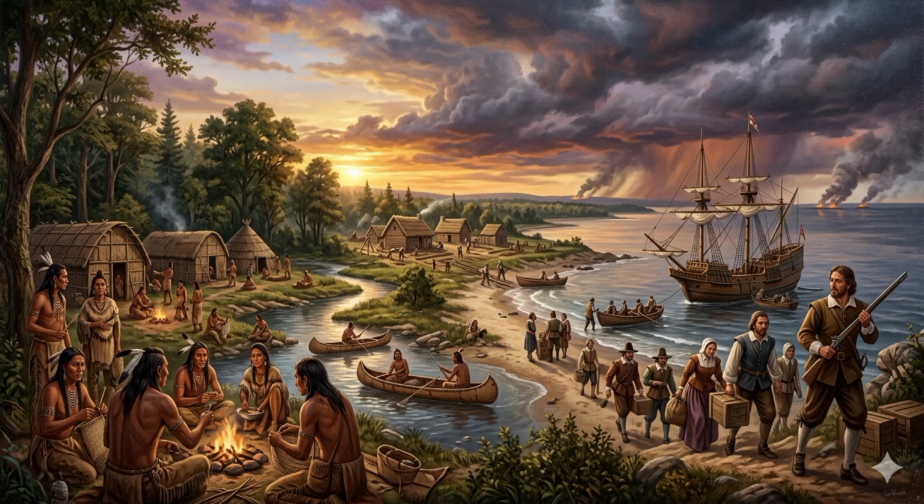But memory is not neutral. It is influenced by choices, what to include, what to emphasize, and how to present it. The way Tulsa is remembered today will shape how it is understood in the future.